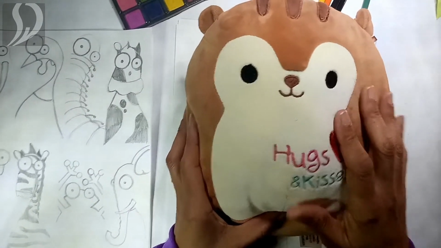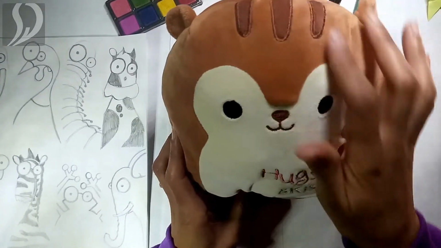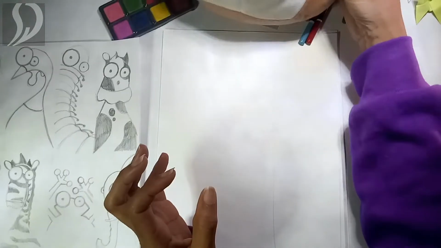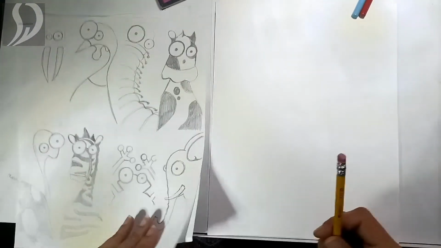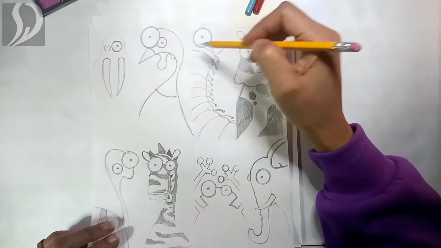Let's do something a little bit special. Animals are used quite a bit in order to draw. They animate them, so we are going to try to do the same thing. So let's put our little squirrel right here so he can watch. And this is what we're going to try to draw today.